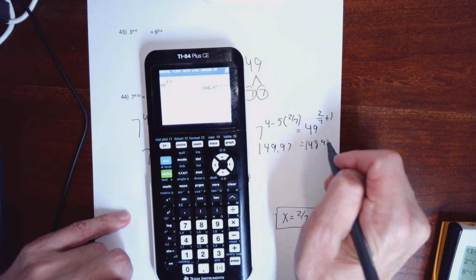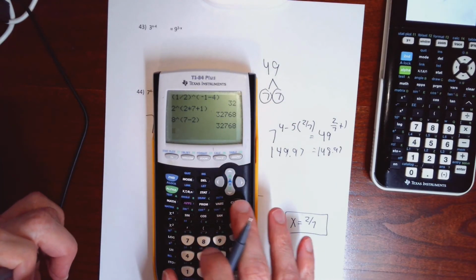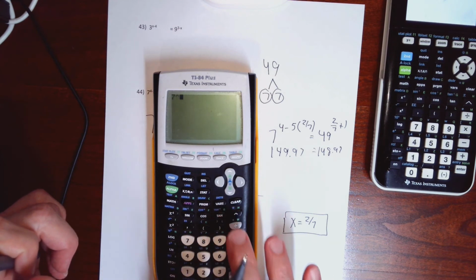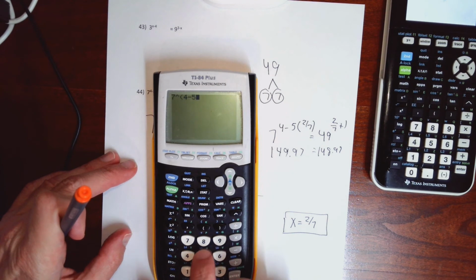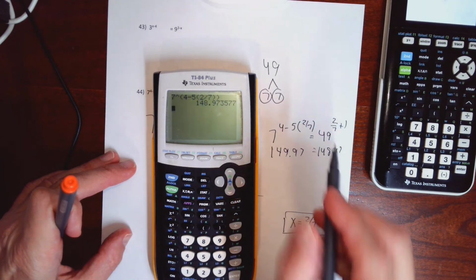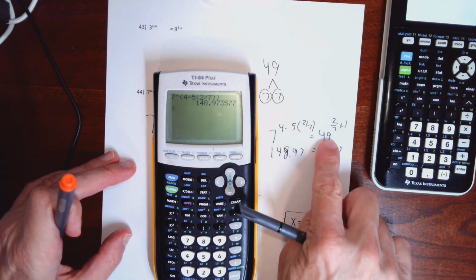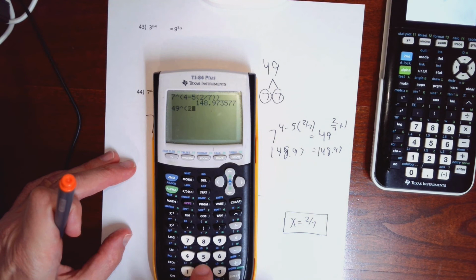Let me show you on my clunkier older calculator how bad this would be. To do this on my calculator, I'd go 7 exponent parentheses 4 minus 5 parentheses 2 divided by 7. Close the parentheses for the fraction, close the parentheses for the exponent. There's my 148.97. And the other side, 49 exponent parentheses 2 divided by 7 plus 1. That should work for that side. So they equal to each other.